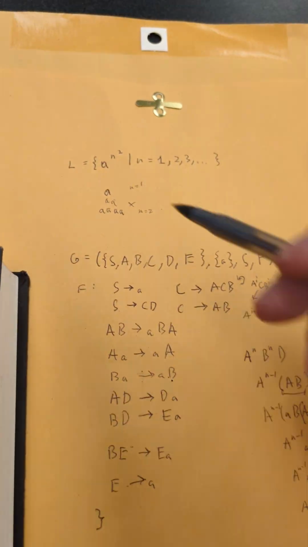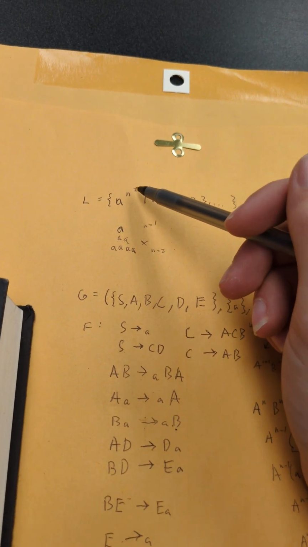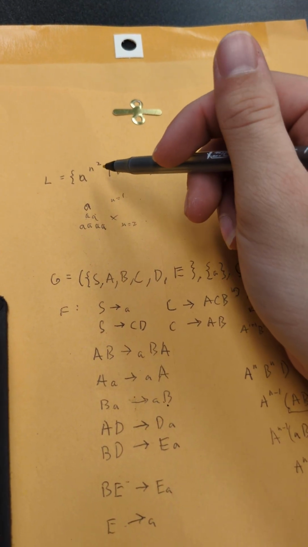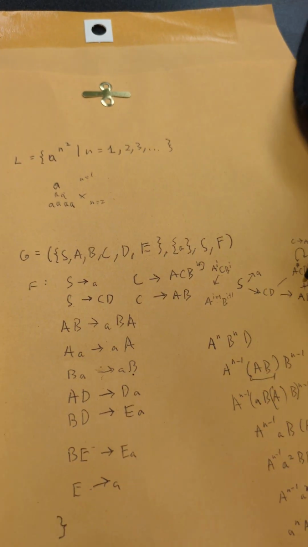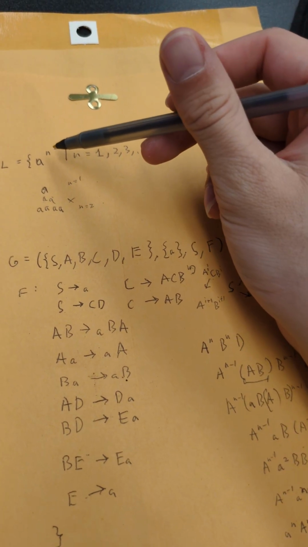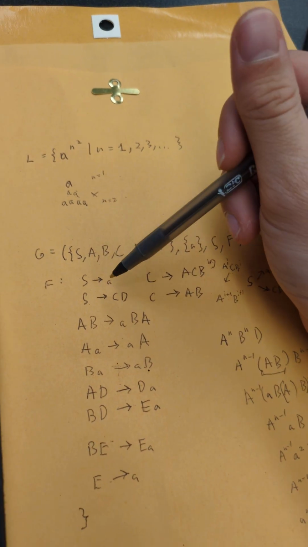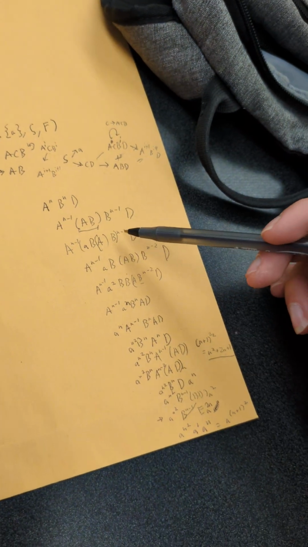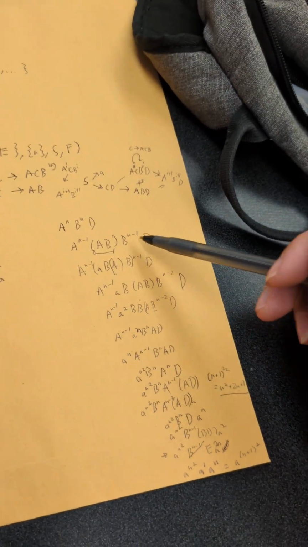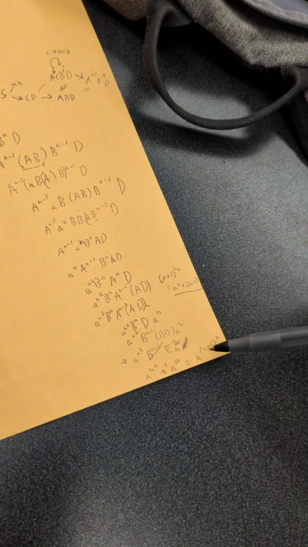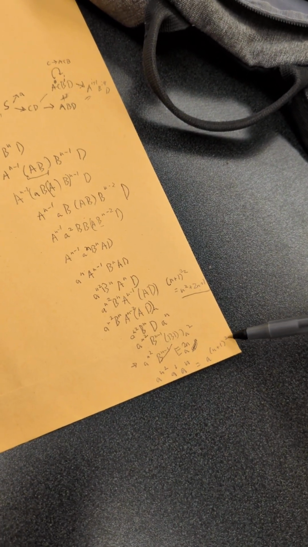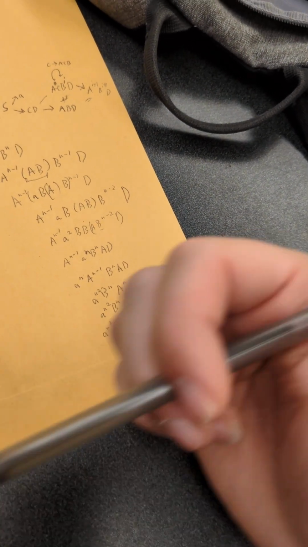So if you wanted a to the n squared, it's kind of confusing because they're both n's, but essentially, for any n, I can give you a path towards it, because if it's n equals 1, then just right off the bat you go S to A, you're done. Or for any of them, you take n minus 1, you plug it into this whole process, and you get back n minus 1 plus 1 is n, and n squared, so you're done.